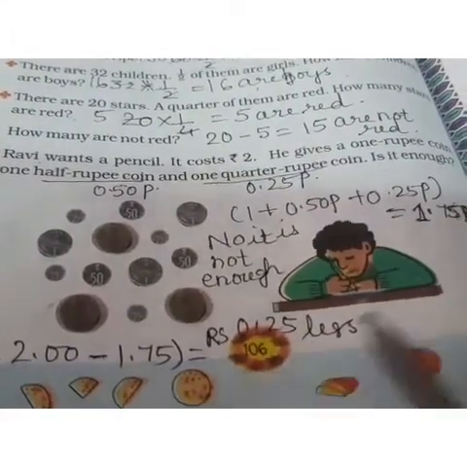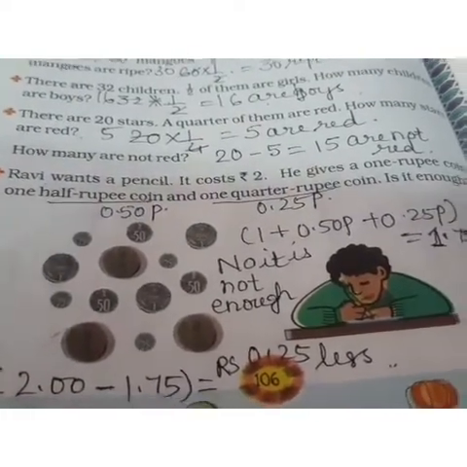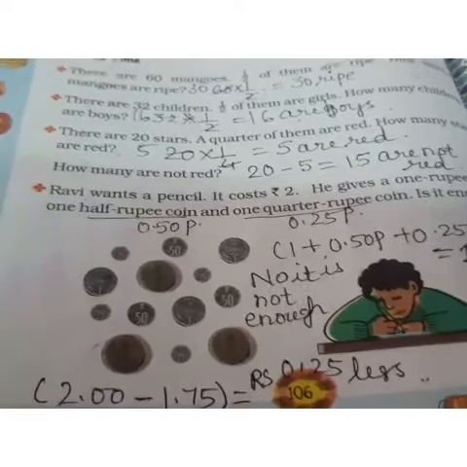that is 0.25 less. So dear children, with this we come to the end of lesson number 9 in the textbook. Now we'll do with the workbook. Bye bye.